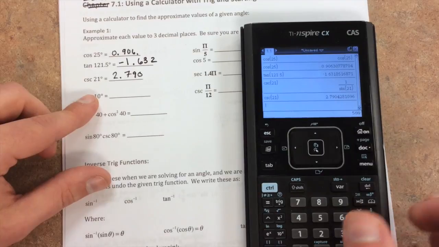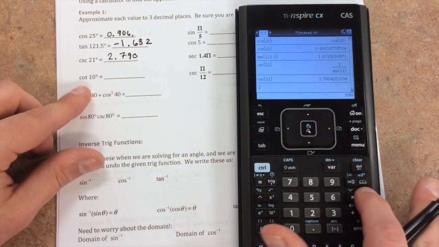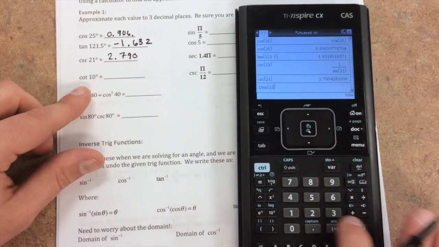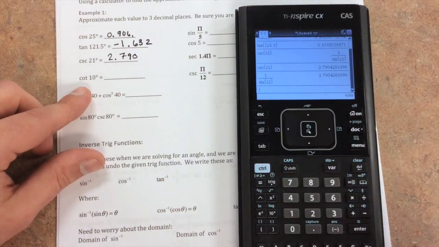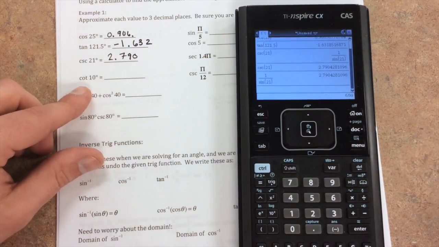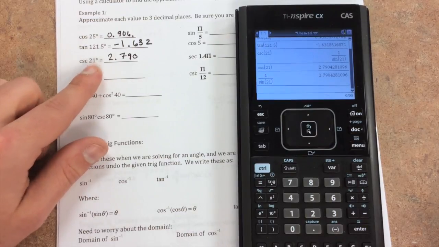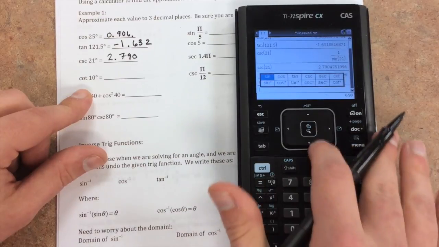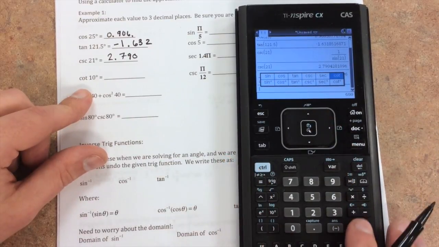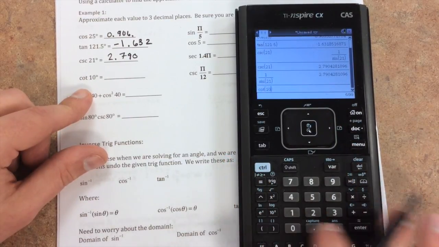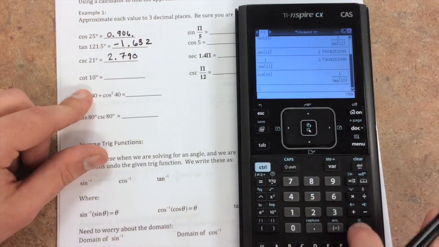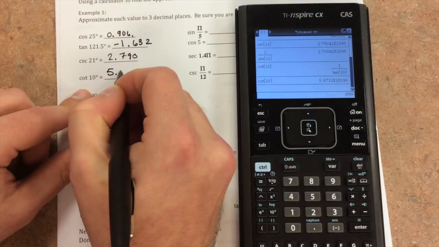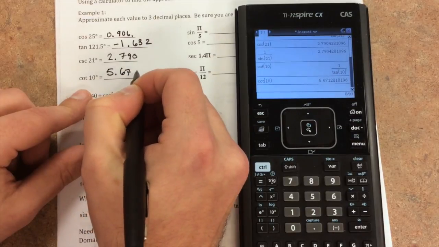If you don't have one of these, you could type 1 divided by the sine of 21 and hit enter. We get the exact same value because cosecant is the reciprocal of sine. Likewise, the cotangent of 10, here I have the cotangent button, and I can just type in 10, which is the same as 1 over the tangent of 10. Either way, we get 5.671.